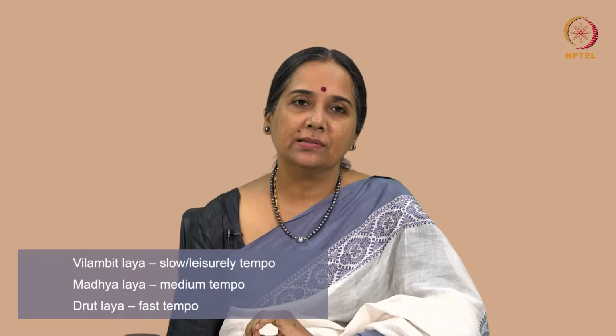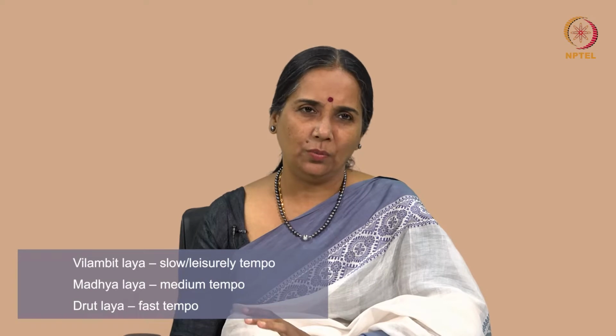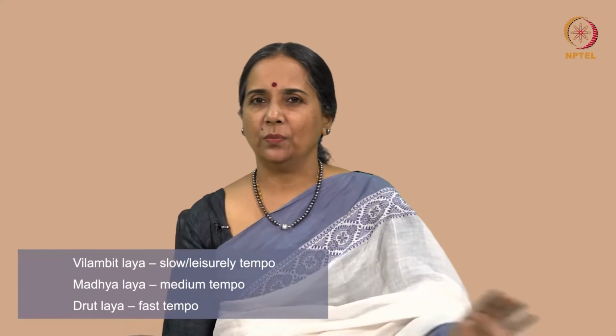So as I said, Laya can be superficially translated as tempo, and it is that really. We do talk of tempo as Laya, that is a word used. Now one can render the same tala, for instance, slowly or in a medium speed or fast. And we use the words vilambit, madhya and druta to indicate these 3 layers. Vilambit means slow, madhya means medium tempo, and druta means fast tempo.